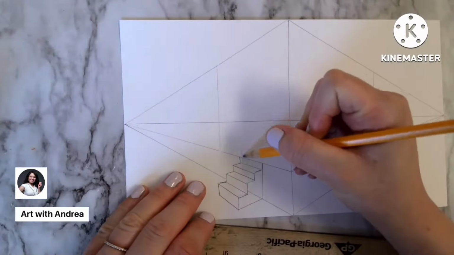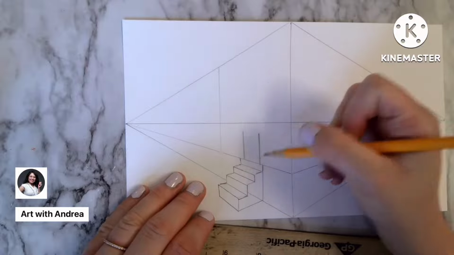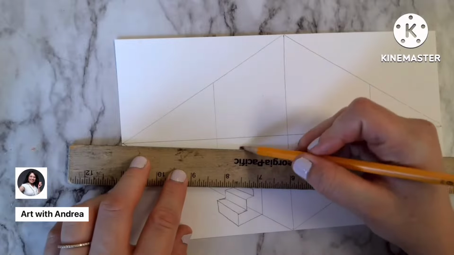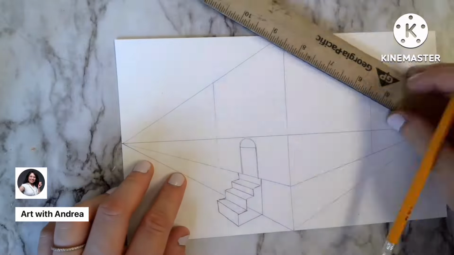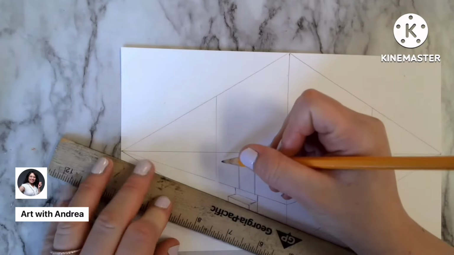Now I'm going to draw the front door at the top of my steps by creating those vertical lines, and then I'm going to draw the top of my door by connecting it to the vanishing point that is on the same side. Now I'm going to start creating windows on my house.